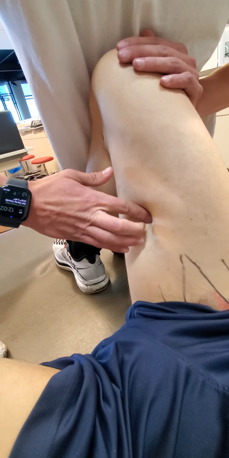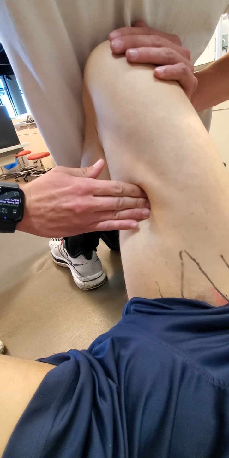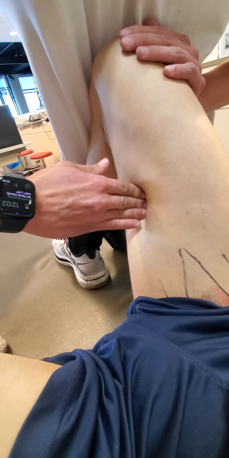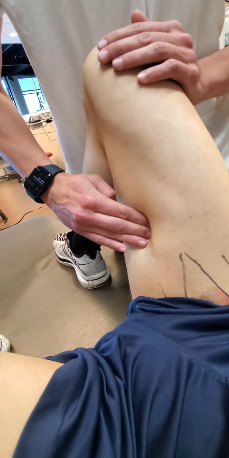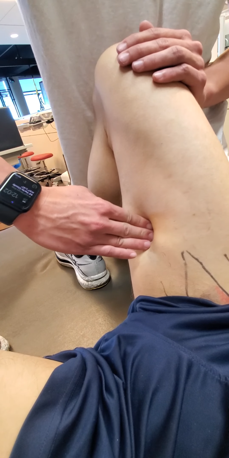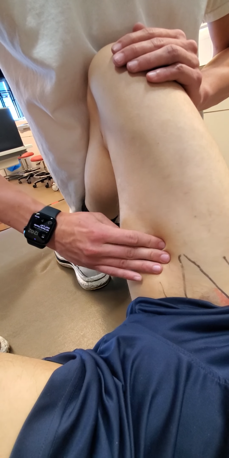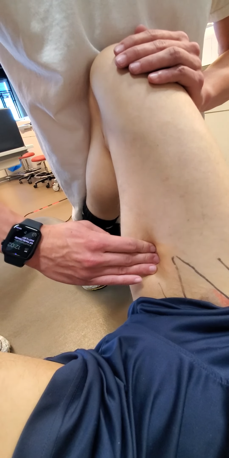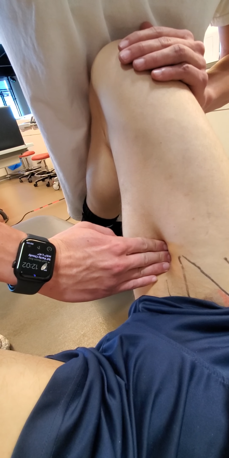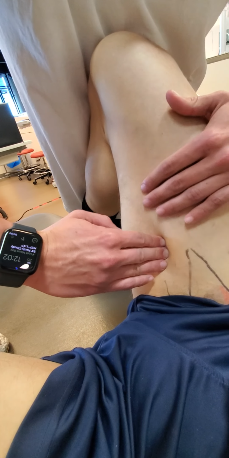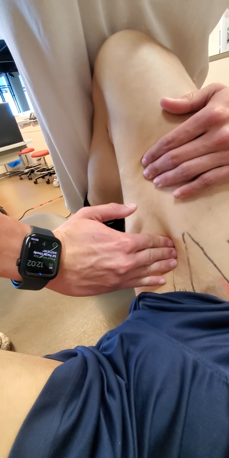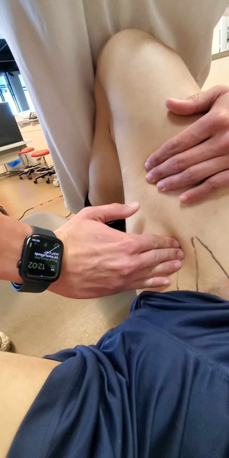Okay? Now, how am I going to create length in those fibers to assess? Well, much the same way. Adding length to adductor magnus is going to be adding length into abduction. But make sure that you don't lose the depth of your palpation as you transition your finger pads to being parallel with the fibers.